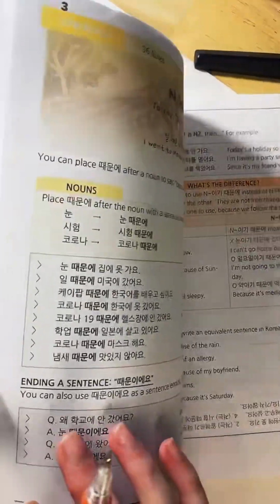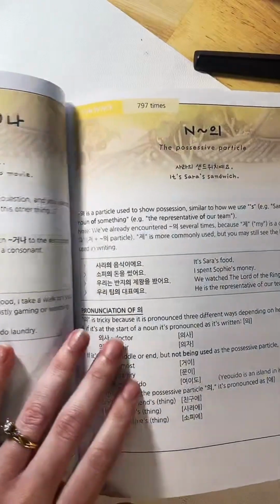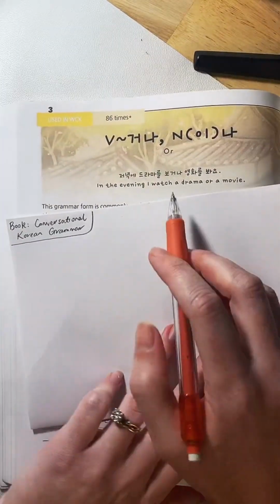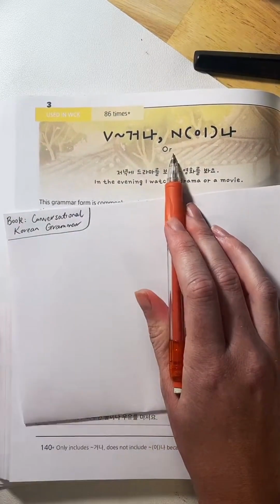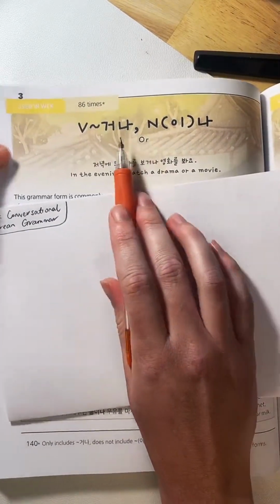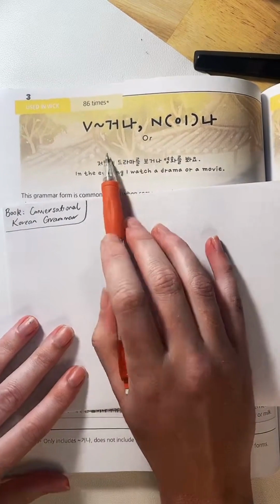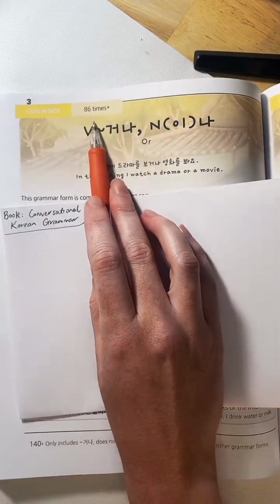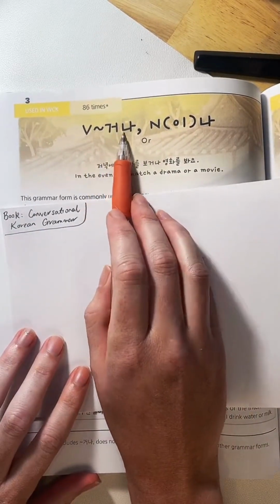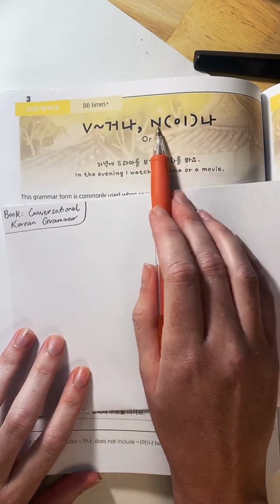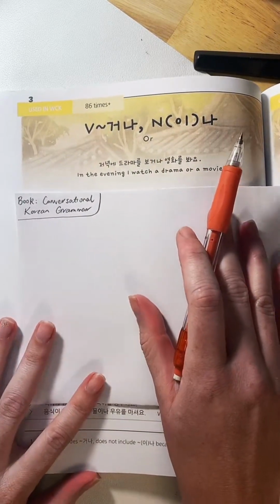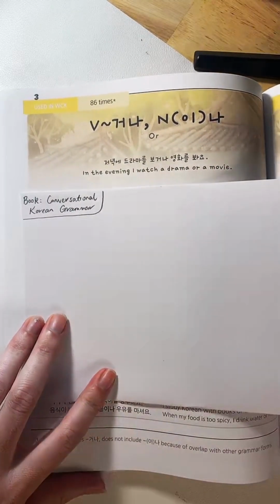거나 and 이나 is used for talking about "or." The word "or" in English is generally translated to either 거나 when you're using verbs, this V stands for verb, 거나 with verbs, or 이나 with nouns. And it almost always means "or."